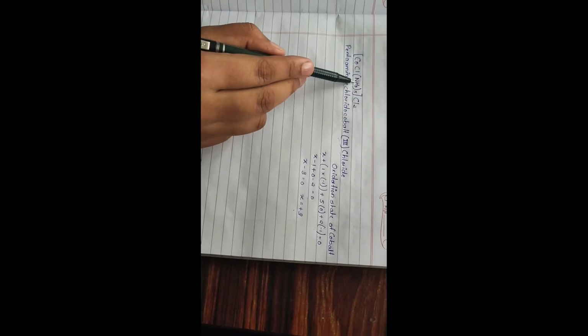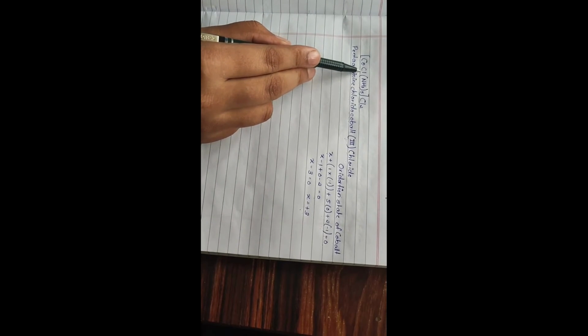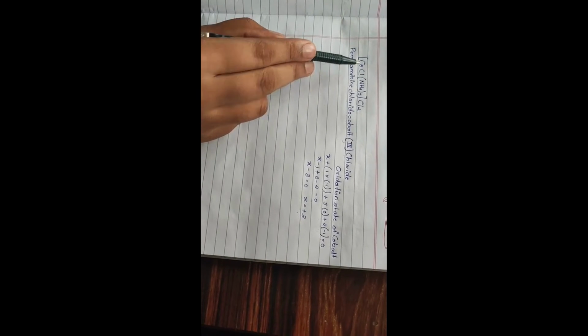One point to keep in mind is that when we write the IUPAC name for a compound, it follows alphabetical order. As there are 5 ligands of NH3, it is written as pentaammine, followed by chlorine, which is written as chlorido. Then comes the central metal atom, which is cobalt.